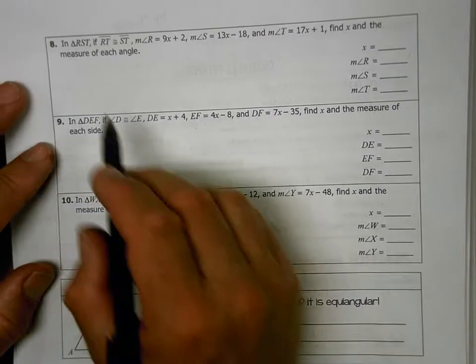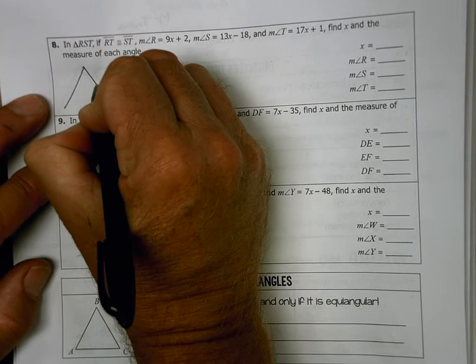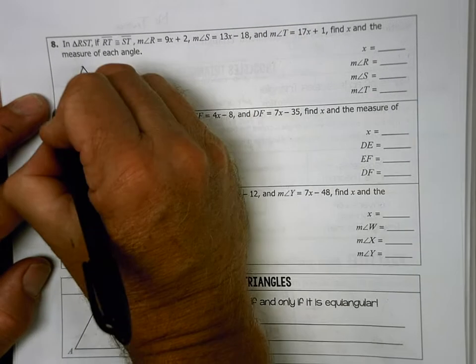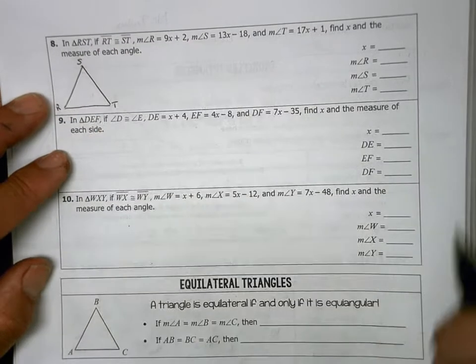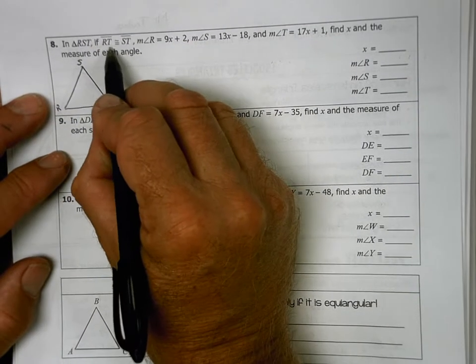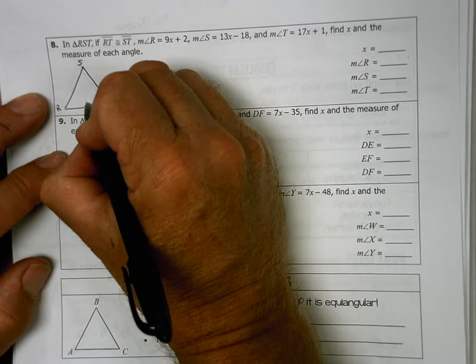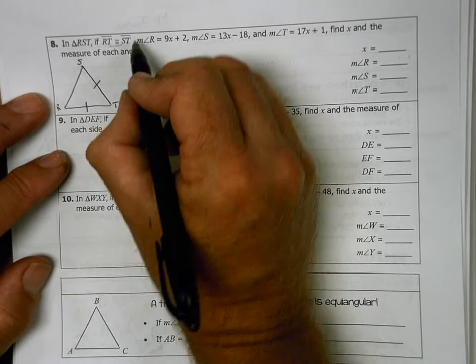So we have a triangle RST. So I'm just going to draw a triangle. It didn't specifically tell me what kind of triangle it is, so I'm just going to make it look like that. I can put the R, the S, and the T anywhere I want in any corner. Okay, and then I'm going to make marks. So we know that side R to T is congruent to side S to T. I'm going to make those tick marks to show that. Okay, I'm going to put a check there.